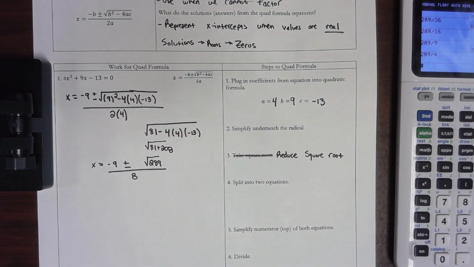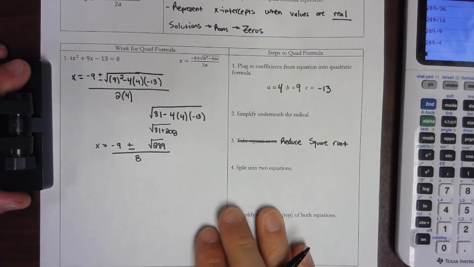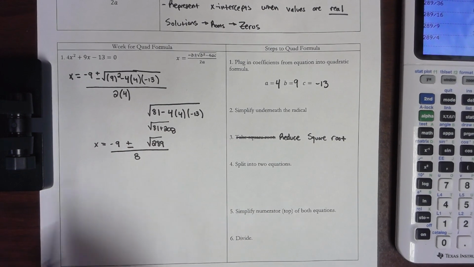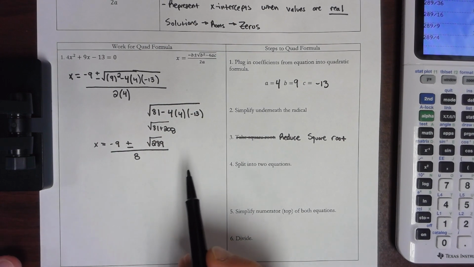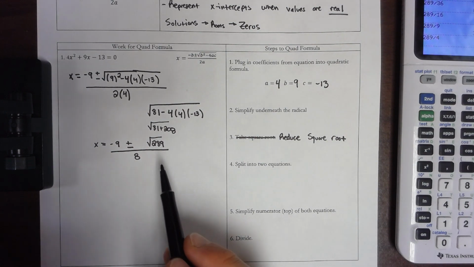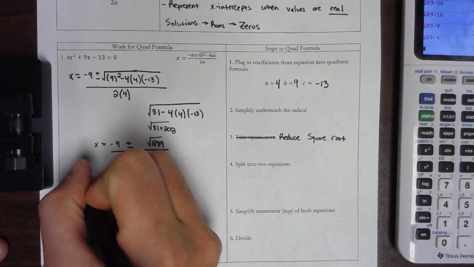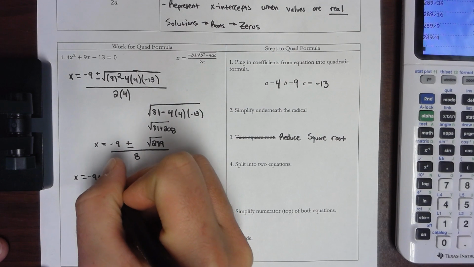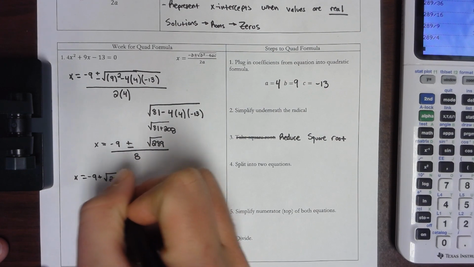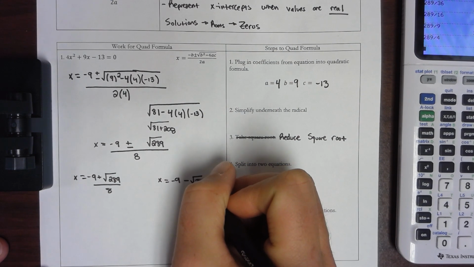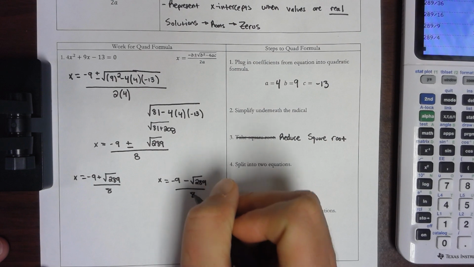This is the place where we can actually do that multiplication. So now we need to split into 2 equations. The reason for that is because it's plus or minus. Anytime we take square roots, and we talked about this back when we were converting forms and graphing quadratics in vertex form, we need to have an equation where we add the square root and one where we subtract the square root. So that's x equals -9 plus the square root of 289, all divided by 8. And then x equals -9 minus root 289, all divided by 8.